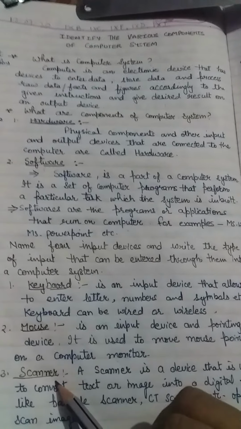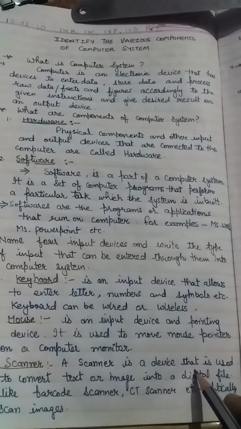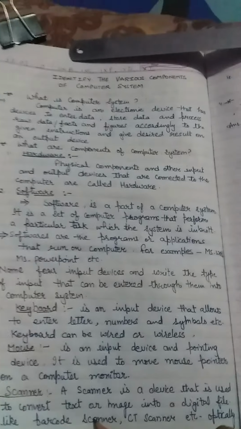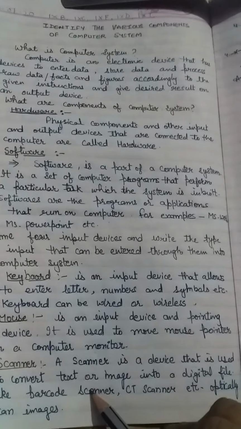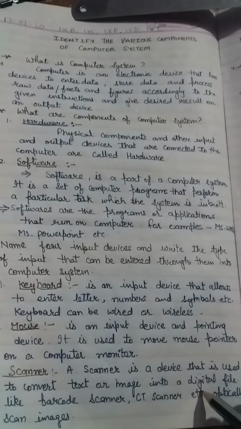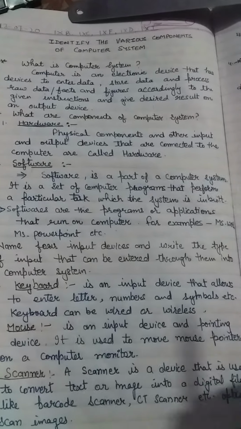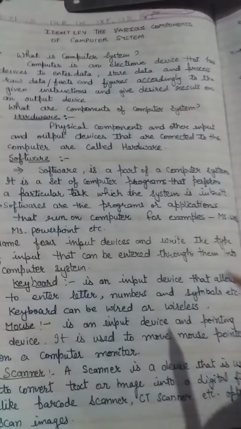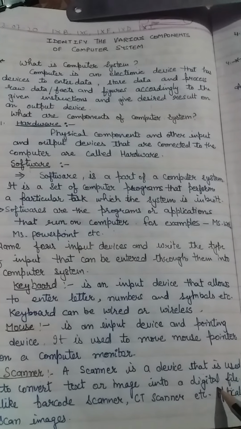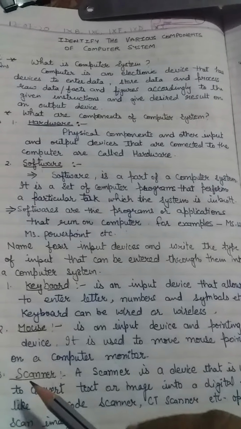And come to the next, the scanner. A scanner is also an input device. It is used to convert text and images into a digital file. Means if you want to save your image or any type of text document in the computer, transferred to the computer as a digital file, that's why we use a scanner.